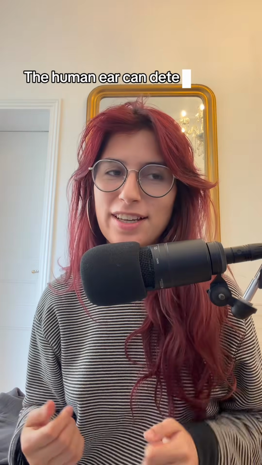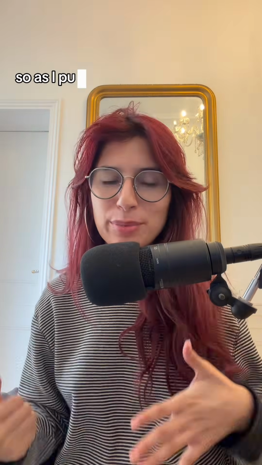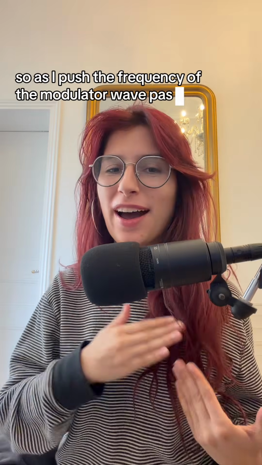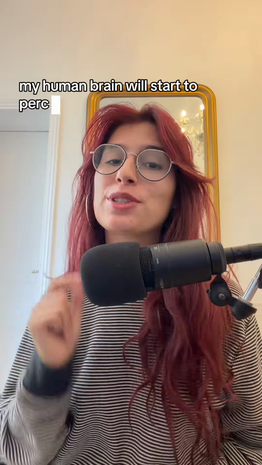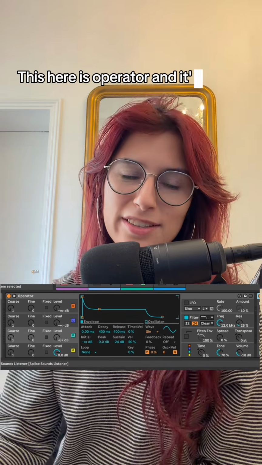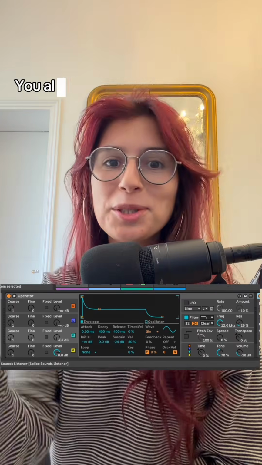The human ear can detect between 20 and 20,000 hertz. So as I push the frequency of the modulator wave past 20 hertz, my human brain will start to perceive that frequency. This here is Operator, and it's Ableton's stock FM plugin. Yep, you already have one right in your DAW.